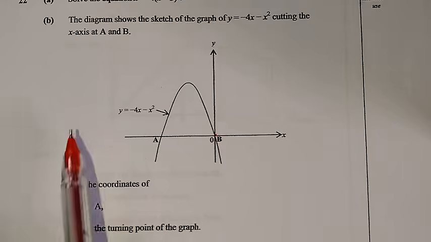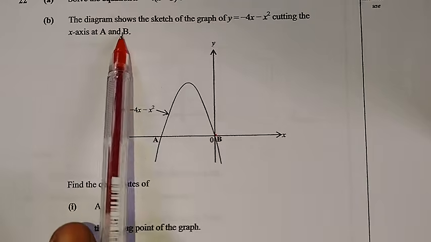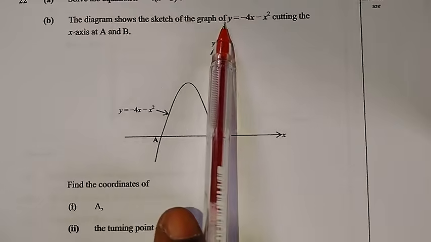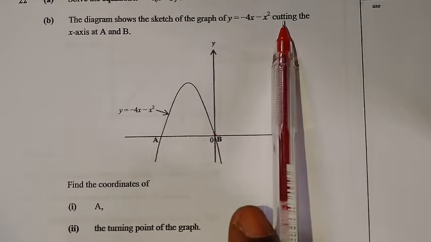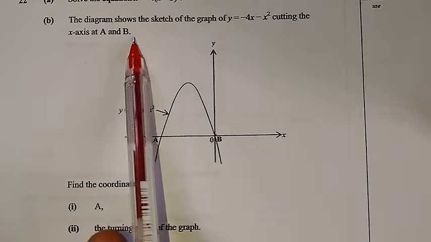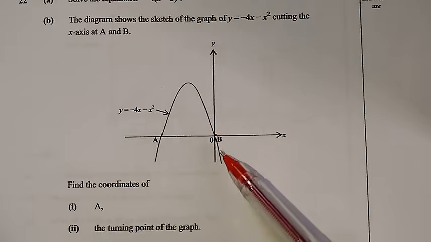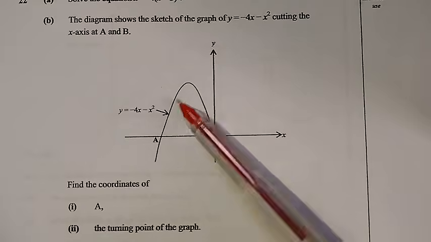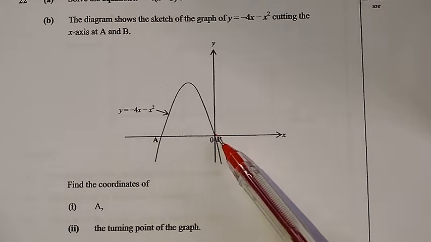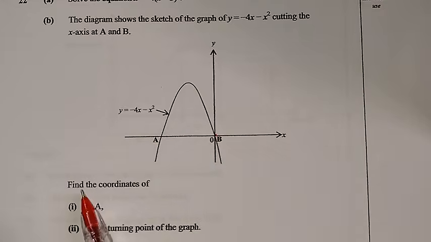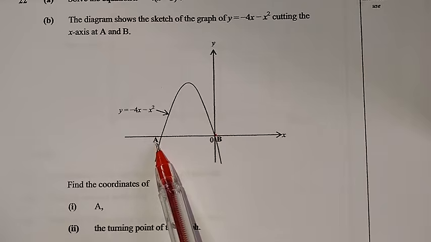This is our question B right here. The question reads, the diagram shows the sketch of the graph of y is equal to negative 4x minus x squared, cutting the x-axis at A and B. So this is the graph that we have. This graph is cutting the x-axis at A and B. The question reads, find the coordinates of A. So they want us to find the coordinates of A.